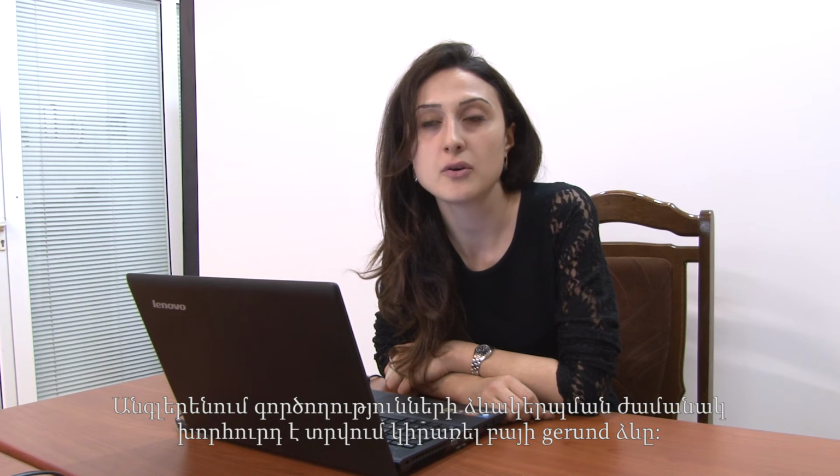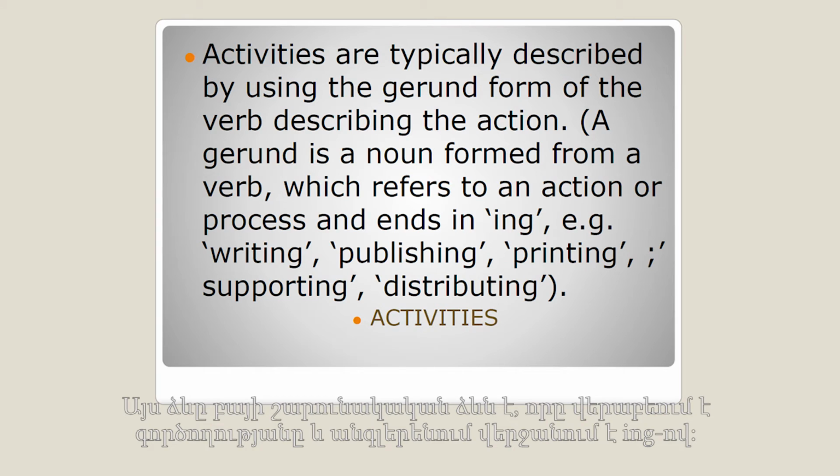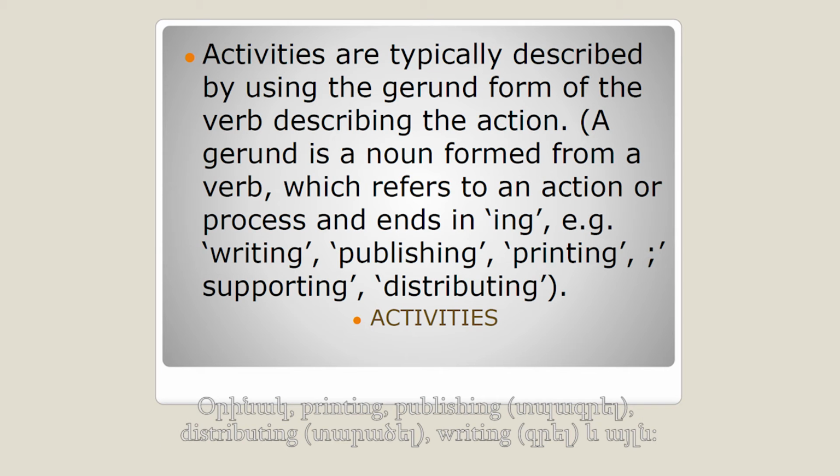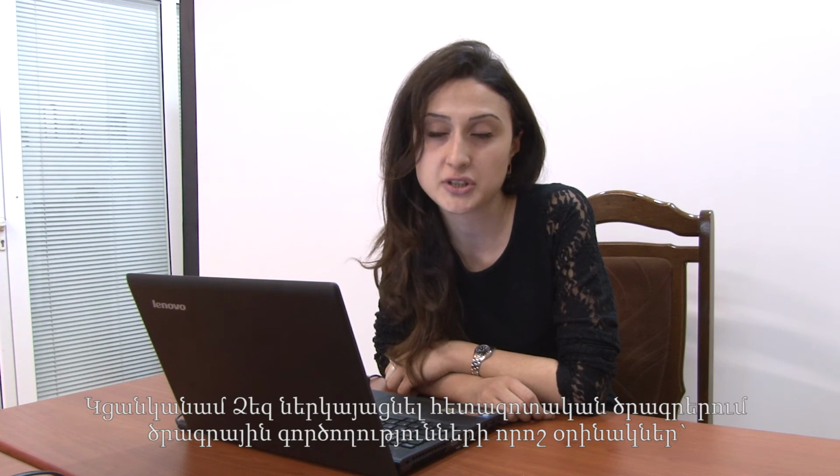And in describing or formulating project activities, we are typically encouraged to use the gerund form. The gerund is a noun formed from a verb that refers to an action and ends in -ing. For example, printing, publishing, distributing, writing, etc. For a research project, I can give you some examples of project activities.